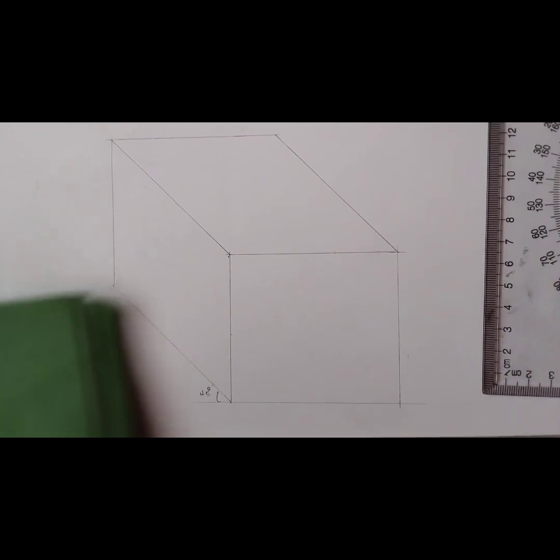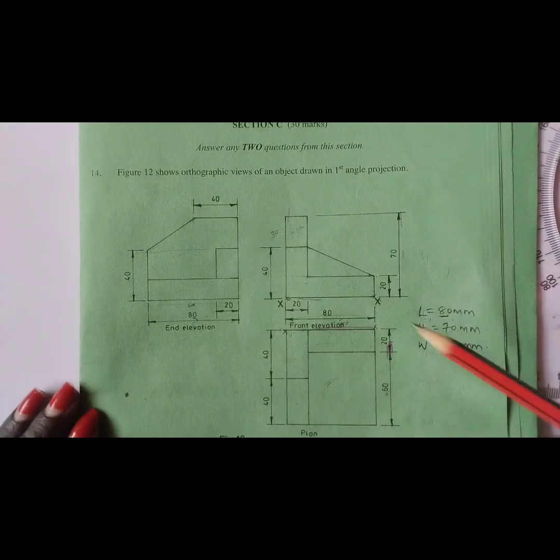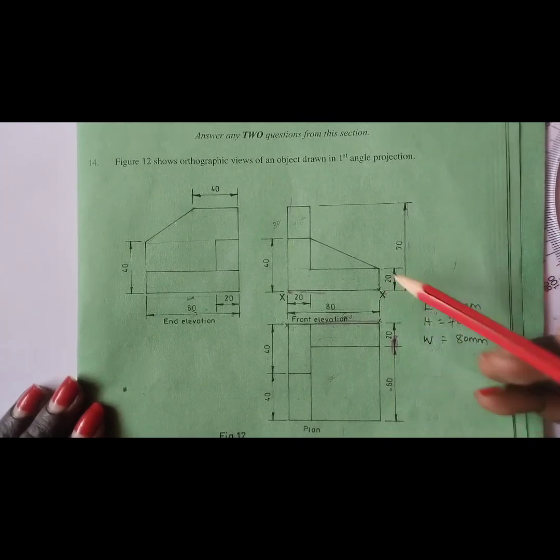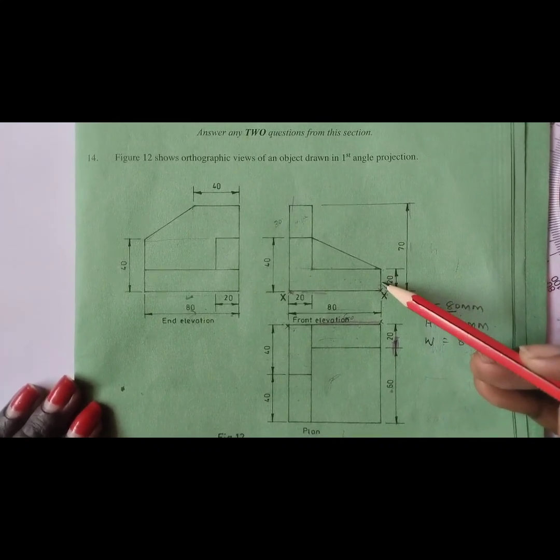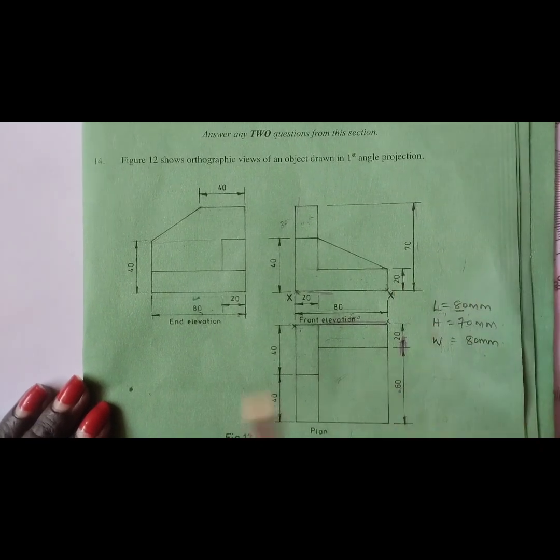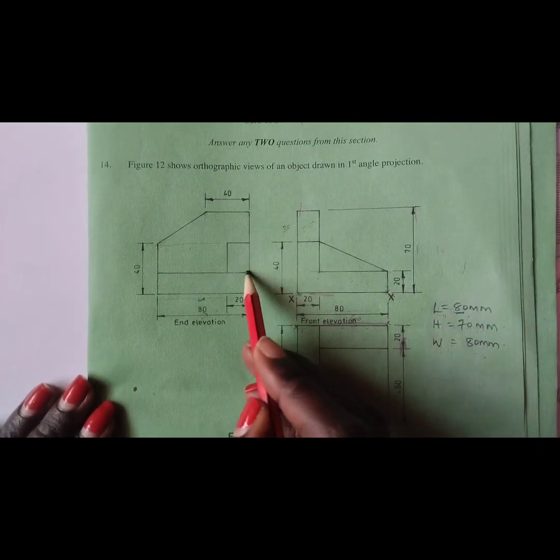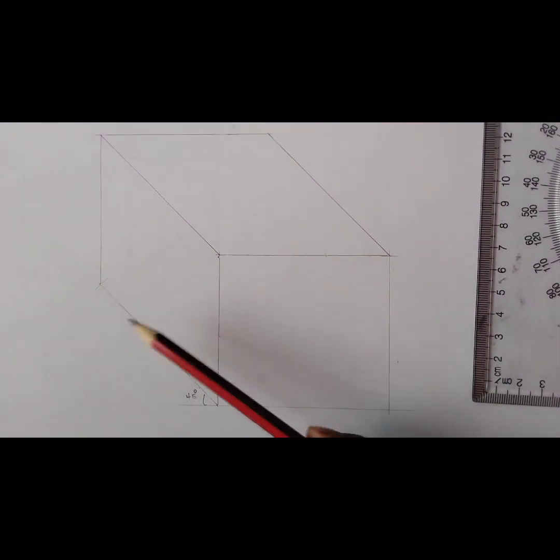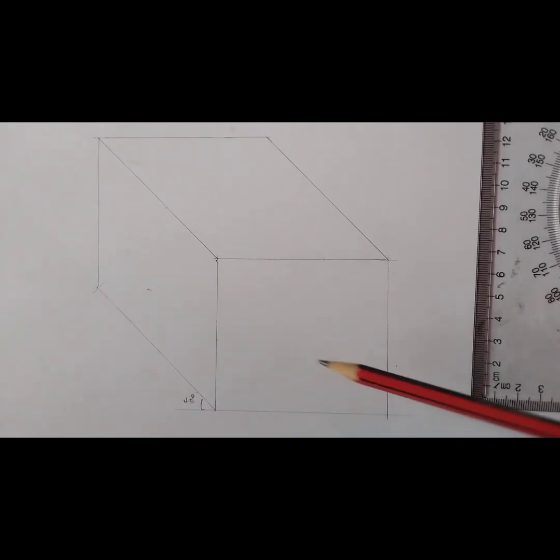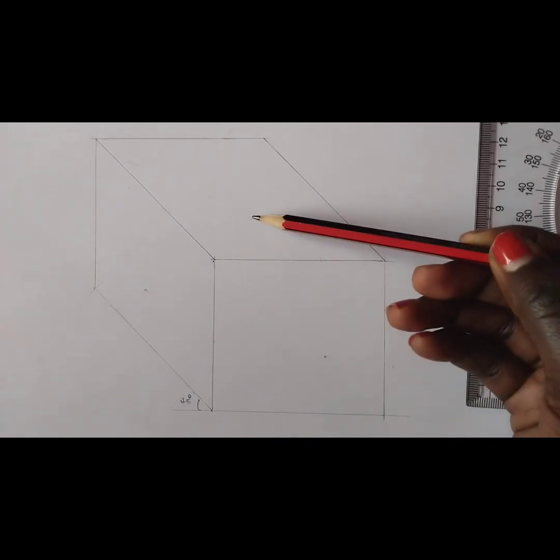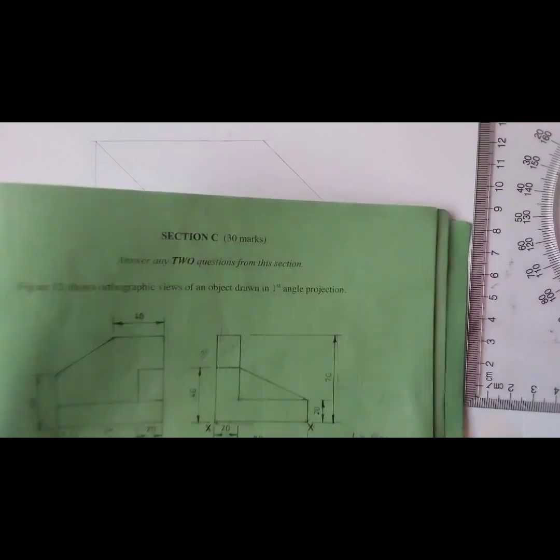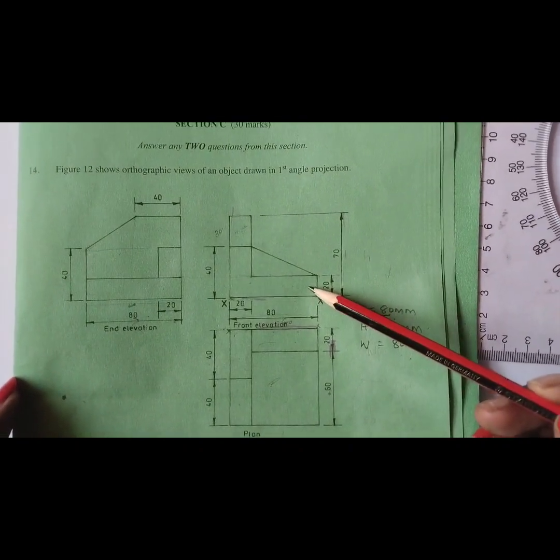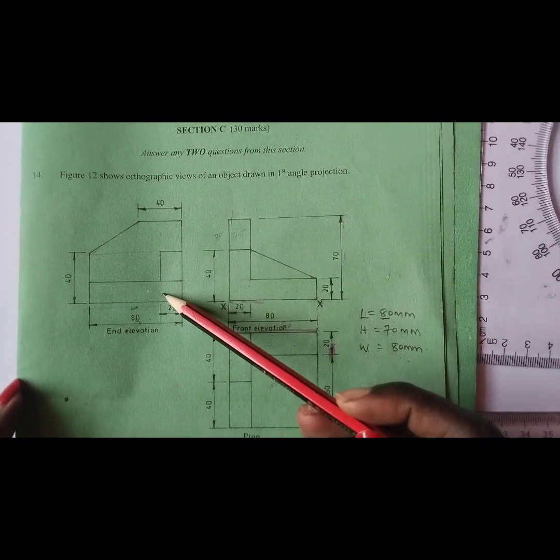So in our case here, now we want to interpret these views and come up with a solid figure. So we have this part, we have this 20 millimeters in our front elevation, and as you can see, if you extend this line, we also have it in our end elevation. Now in my case, I'm going to use this part as my front elevation, this part as end elevation, and my plan from the top. So we are going to draw this line, which is 20 millimeters of height, 20 millimeters in our front elevation and at the end elevation.